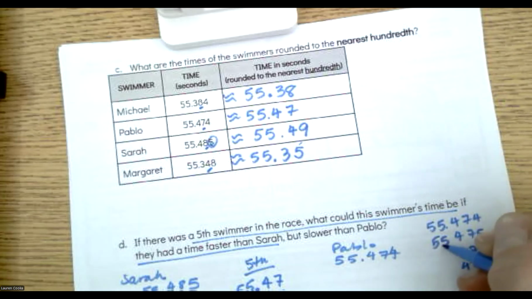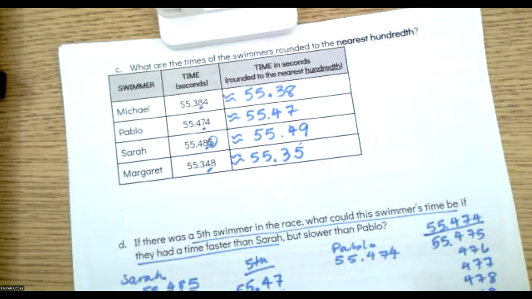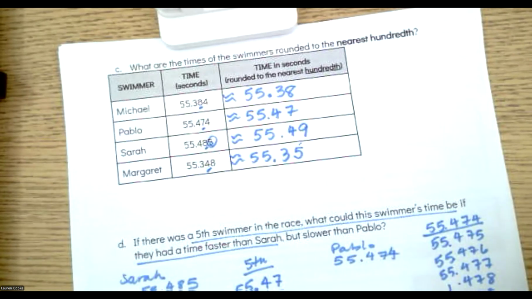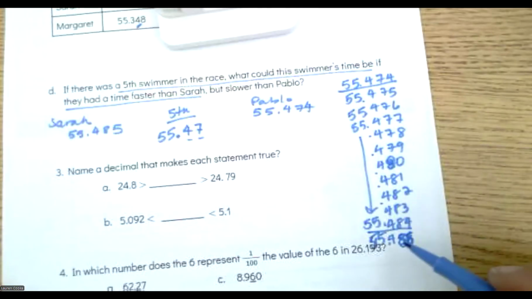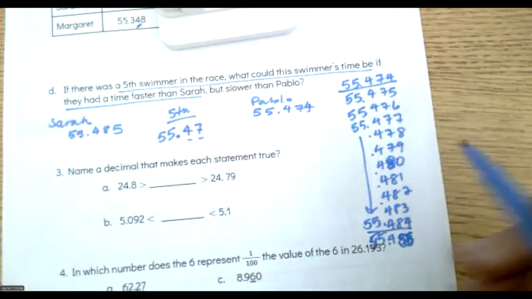So this is Pablo, and then 485 is Sarah. These numbers are all 55 and, and are all in between Pablo and Sarah. So you can pick any of these.